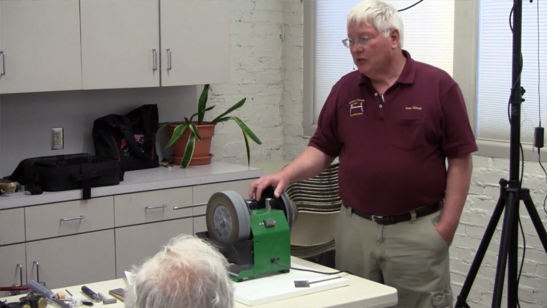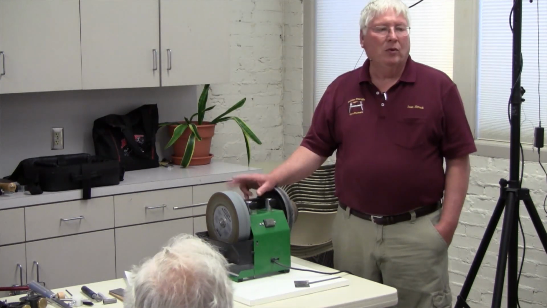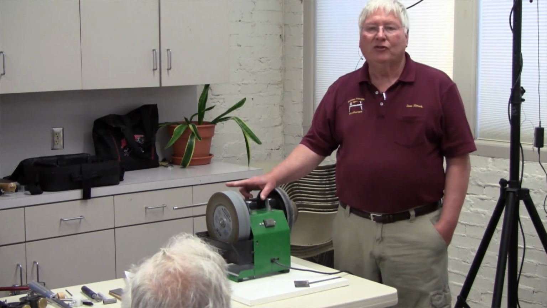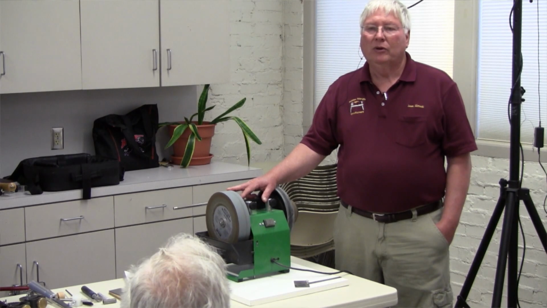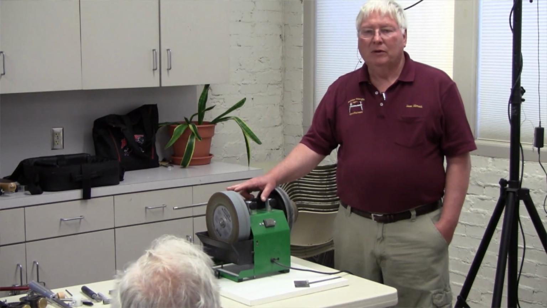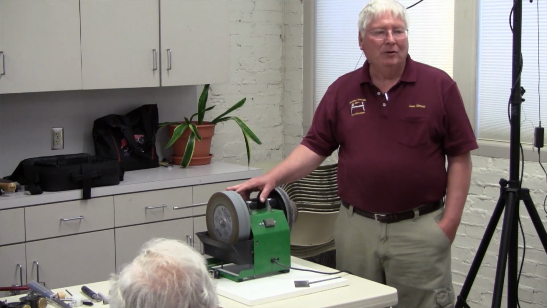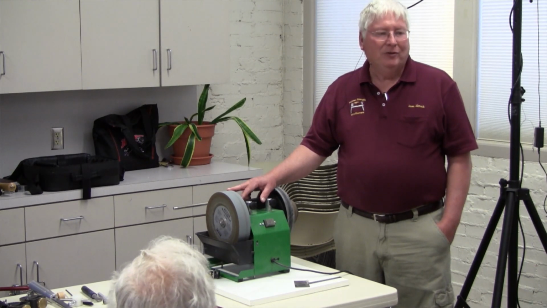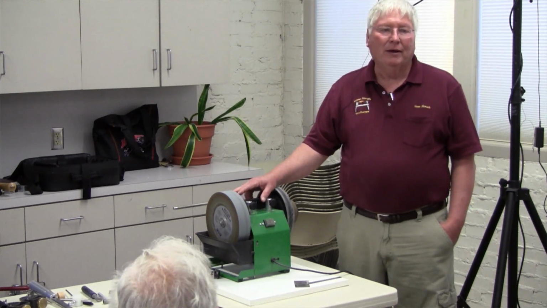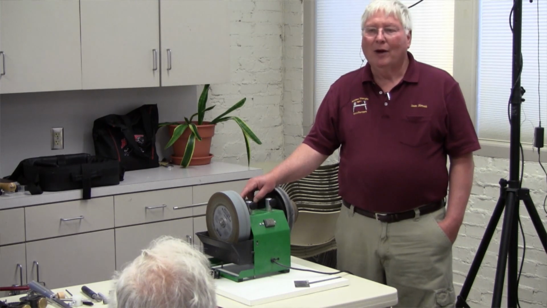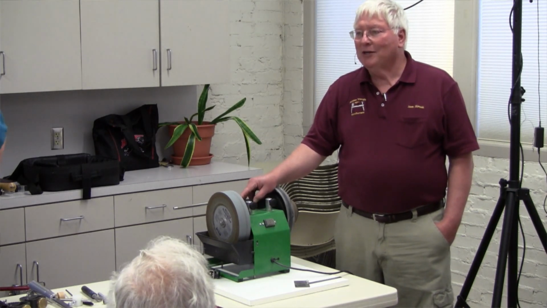Unlike the CBN wheels, this wheel does wear out. It's a stone wheel, so you have to keep it trued up. It will wear out. Good news is they don't wear out very fast. Bad news is when they do, they're very expensive wheels. They've got a niche market, and they know how to exploit the pricing power that they have.